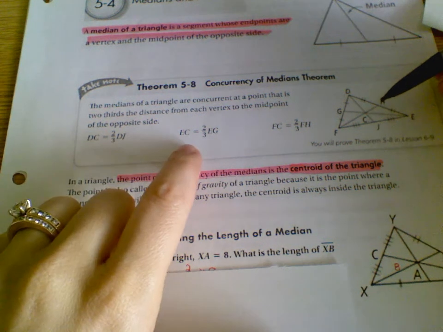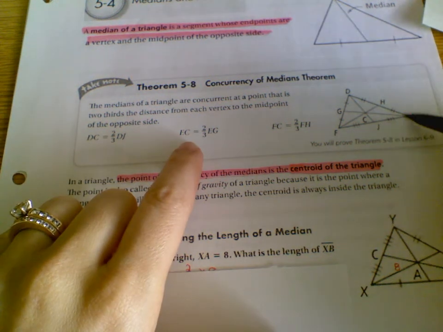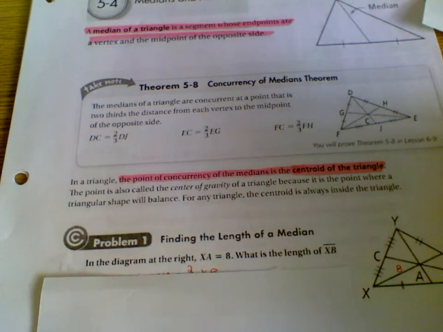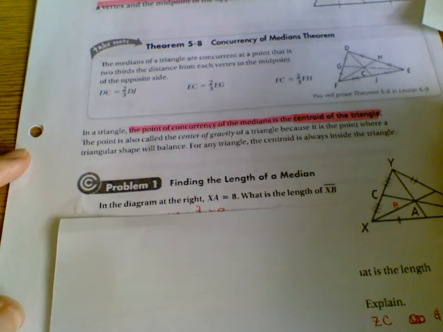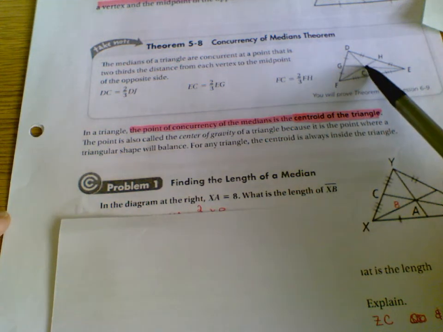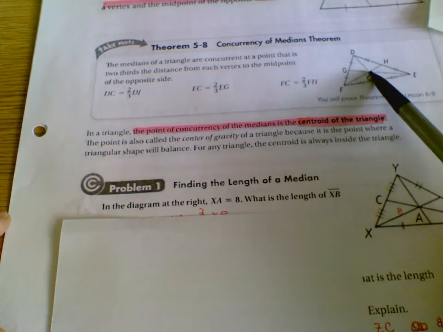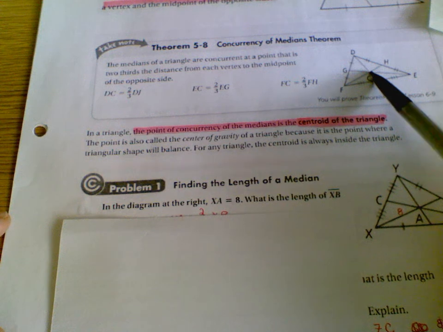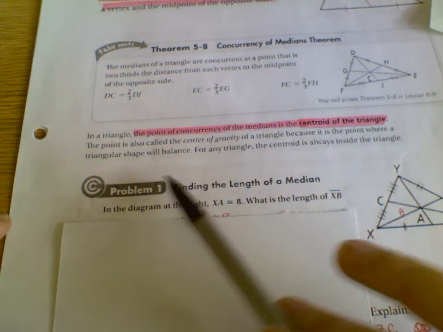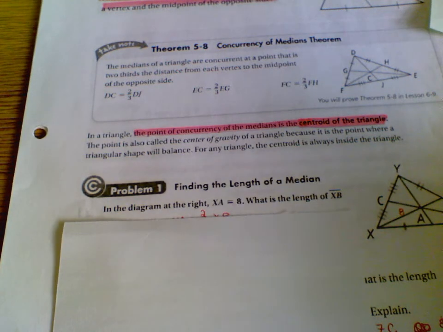You can also say the same thing about this line. EC is 2/3 of the entire line, and same thing for this direction. FC is 2/3 of FH. The next thing is a vocab saying that the point of concurrency of the medians is called the centroid. So right here, where these intersect, that would be called the centroid of that triangle. That centroid is also called the center of gravity because it's the point where the triangular shape will balance. And the centroid is always going to be inside the triangle.